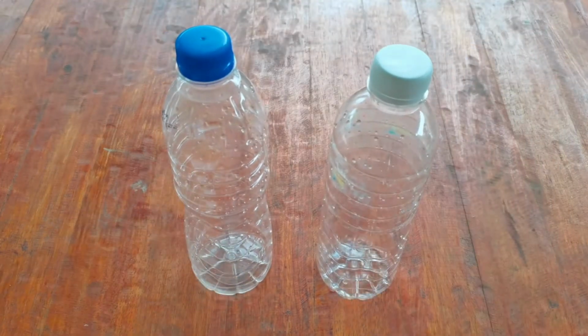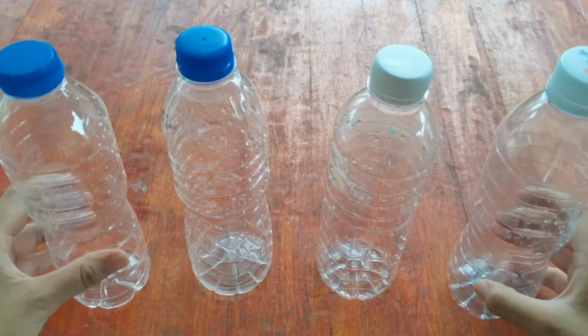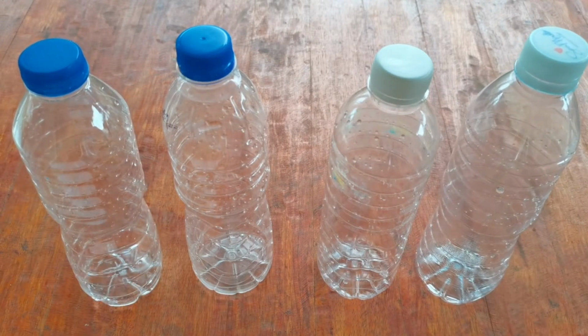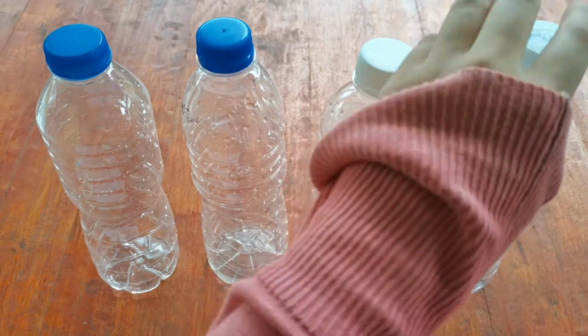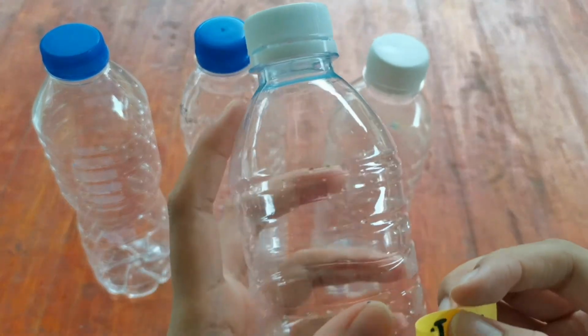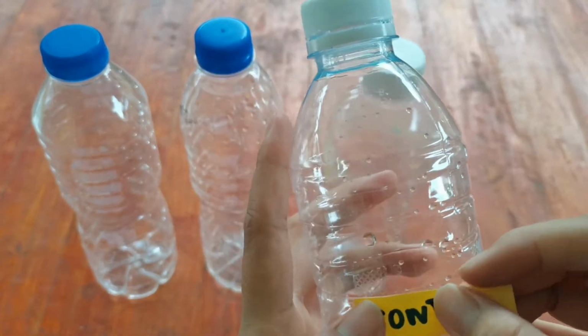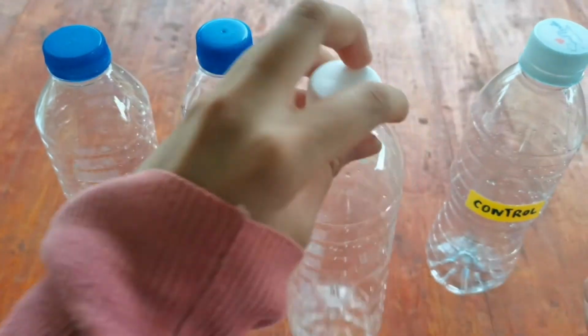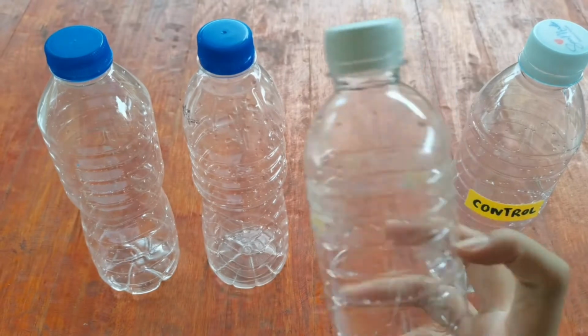Firstly, you have to prepare 4 empty plastic bottles. Label all the empty plastic bottles with glucose, table sugar, cornstarch, and control.